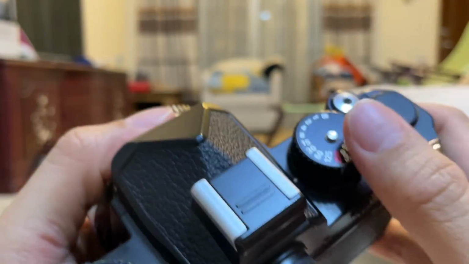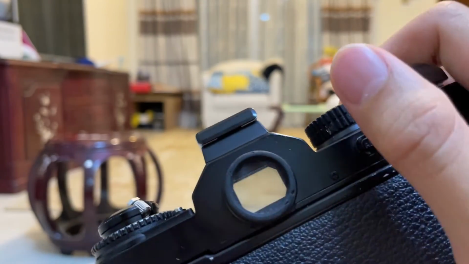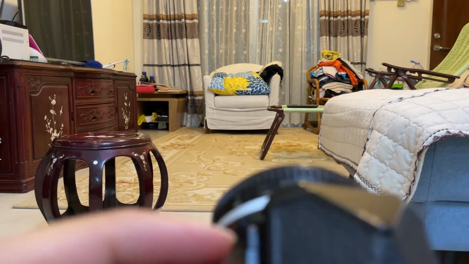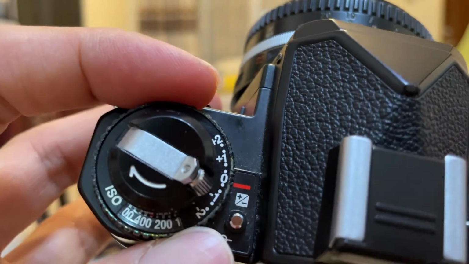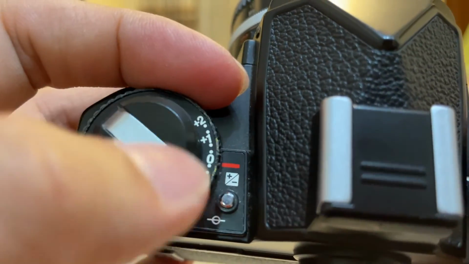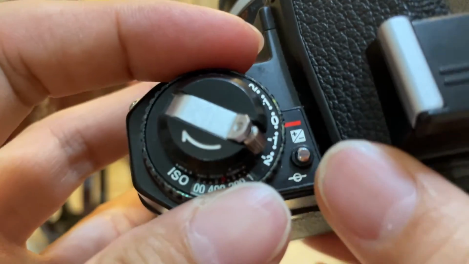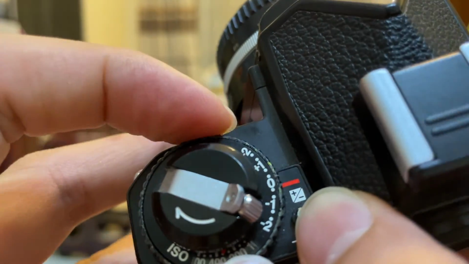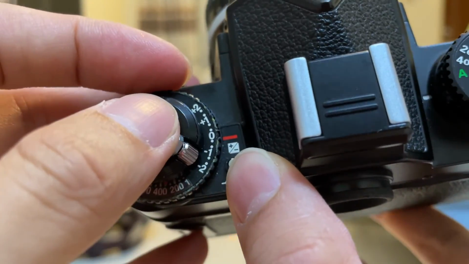So the special thing about this camera is that when you set this to A, the camera will actually choose the shutter speed for you to expose this scene at a normal value. But on the left side here, you can see an exposure compensation lever, or a setting ability here, where you can choose to compensate your exposure, either overexposed by 1 or 2 stops or underexposed by 1 or 2 stops.